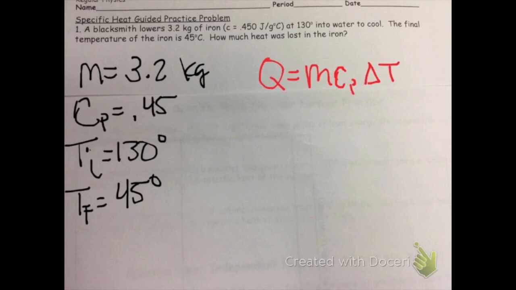We measure change by taking our final and subtracting our initial, correct? Yeah, that's right. So we take our final, which is 45, and we subtract our initial. That gives us negative 85 degrees Celsius. So delta T equals negative 85. The minus sign just means that the temperature went down, which we know.